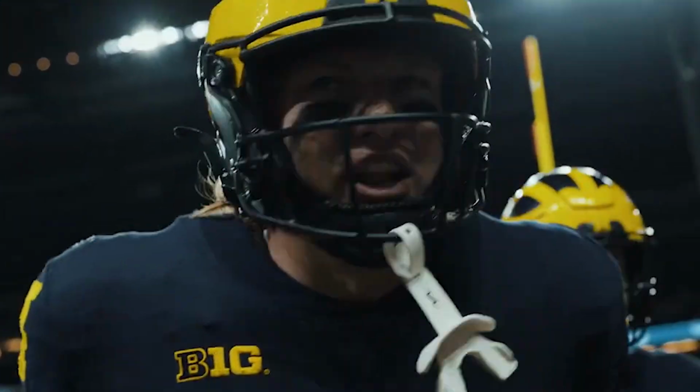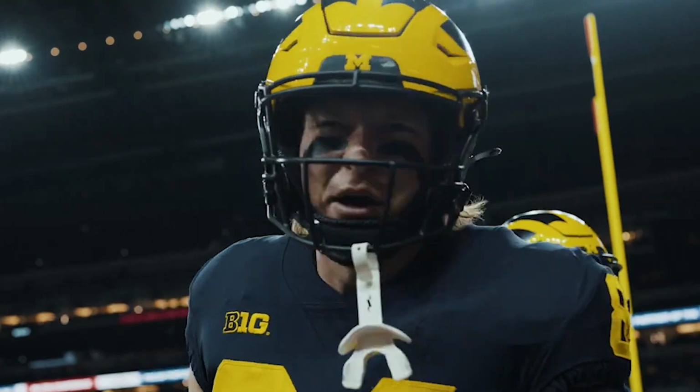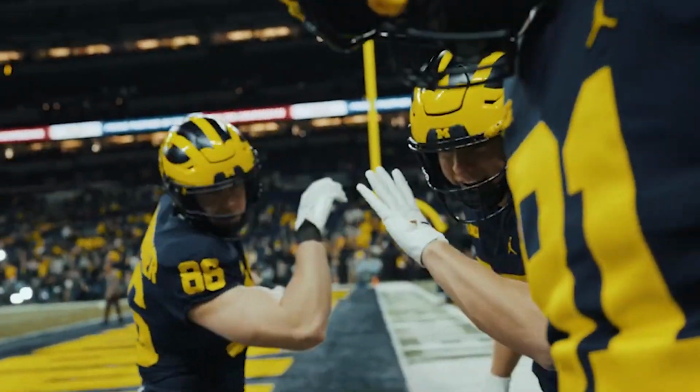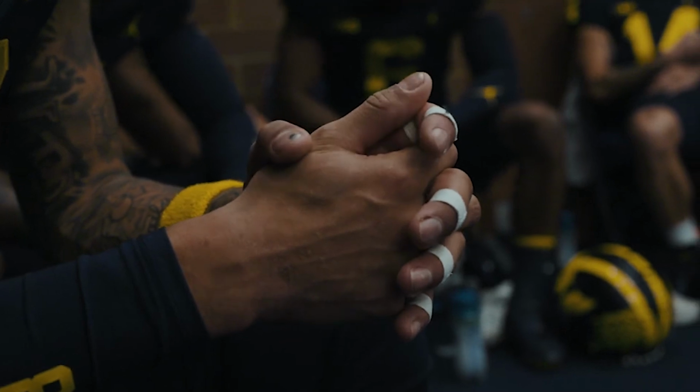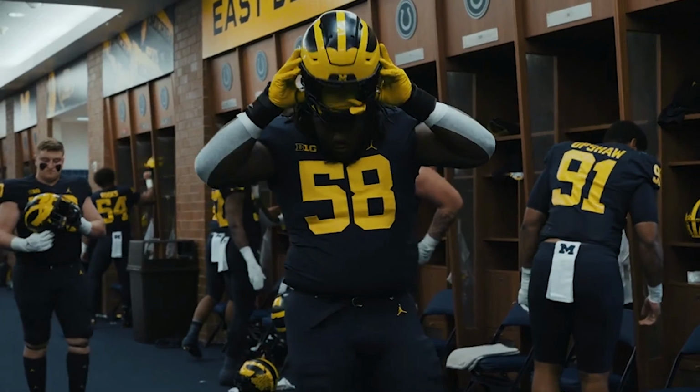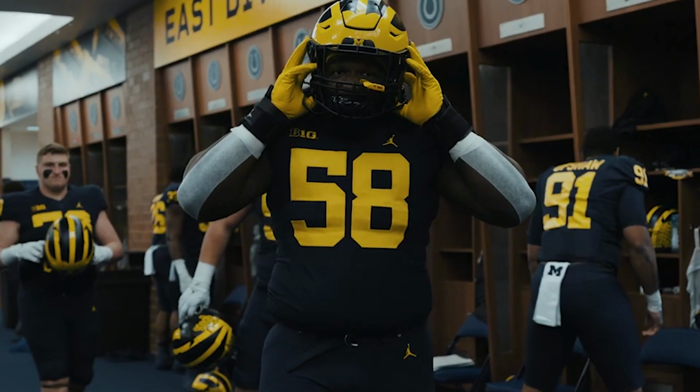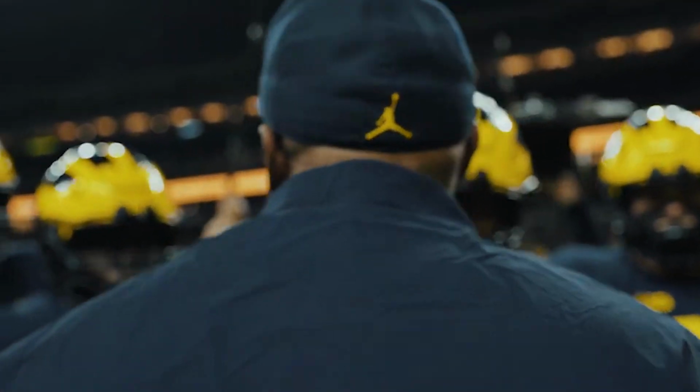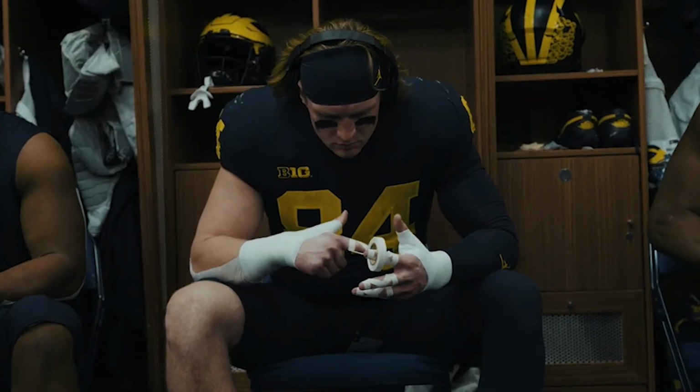But there was a time where conference championship games did not even exist. That was until Roy Kramer came along and changed the landscape of college football. This is the history of the conference championship game. This is the game that changed college football forever.